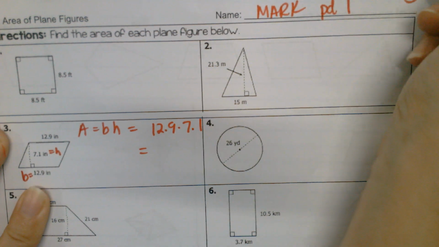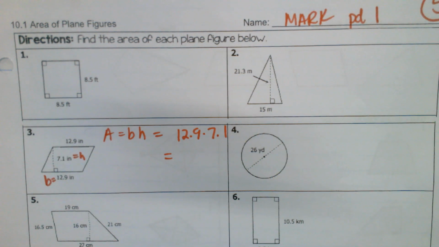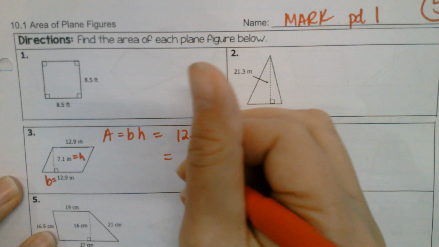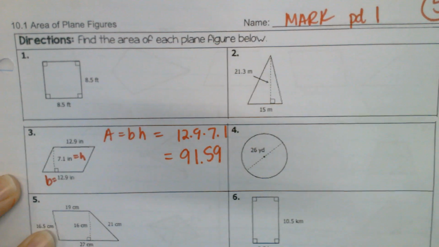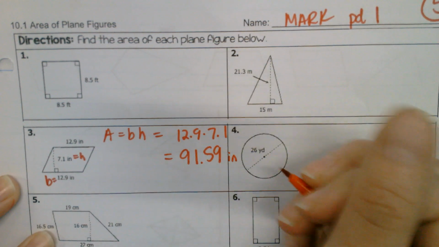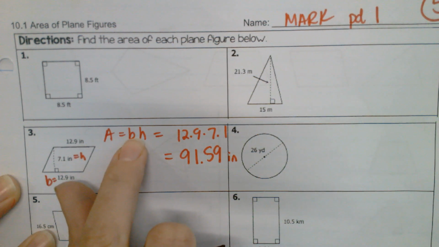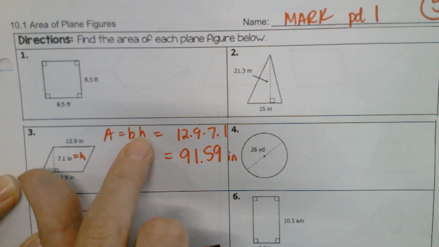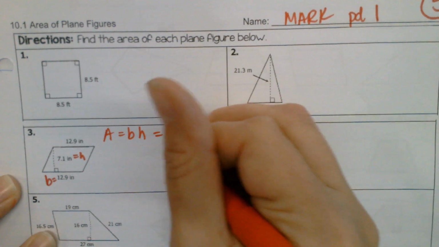This goes on page 5, my table of contents. You guys tell me what it is. 91.59. What are my units? It's area, so we multiply 2 lengths. So that means we're multiplying inches by inches. So how many inches do we have? Inches squared.